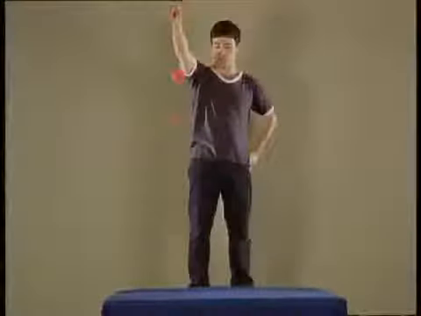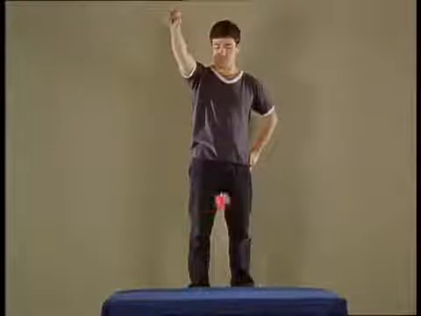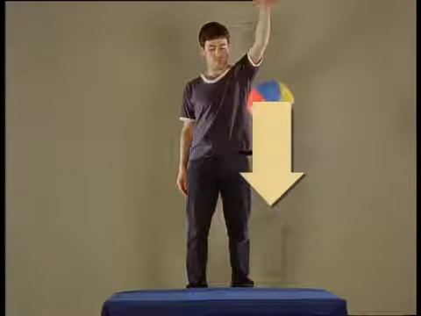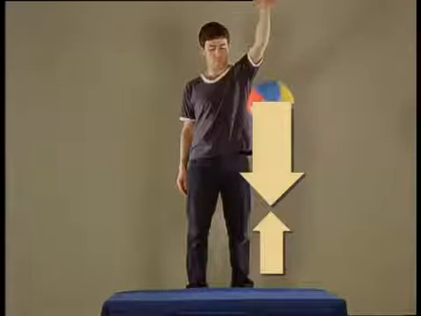Air resistance is a force that's caused by friction between the moving object and particles in the air. As gravity pulls the object down, air particles push against it.